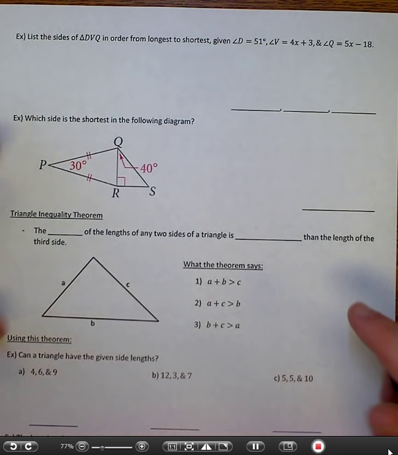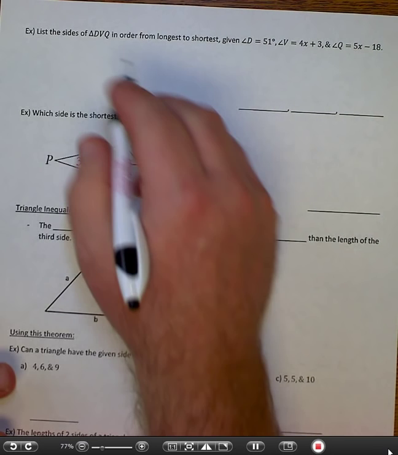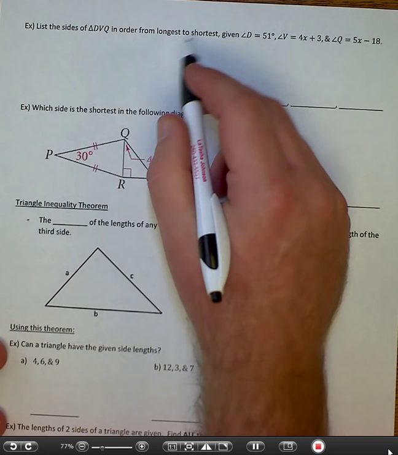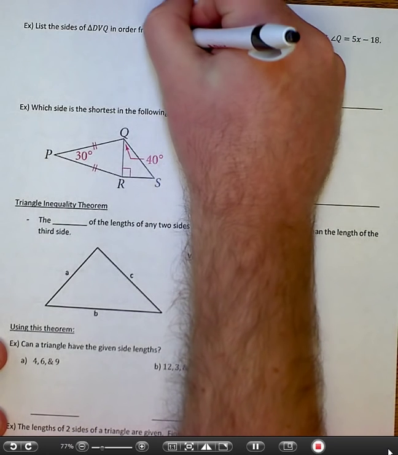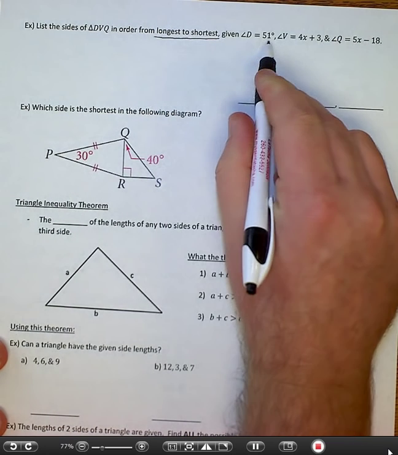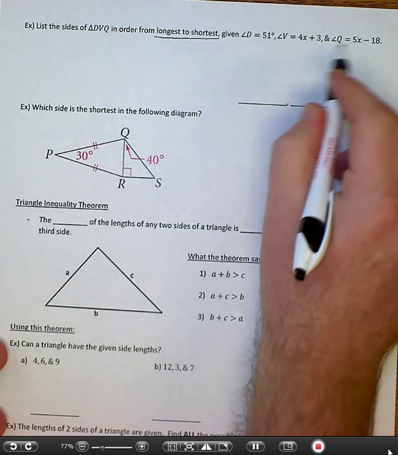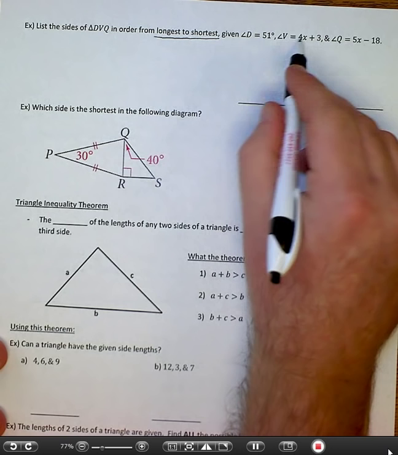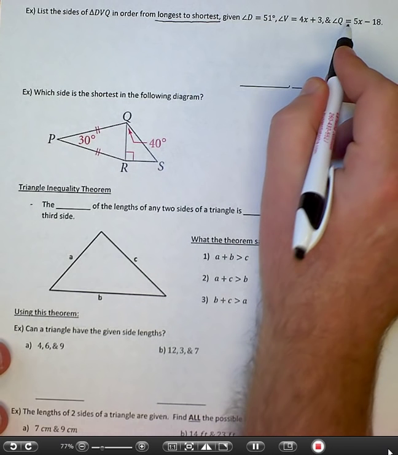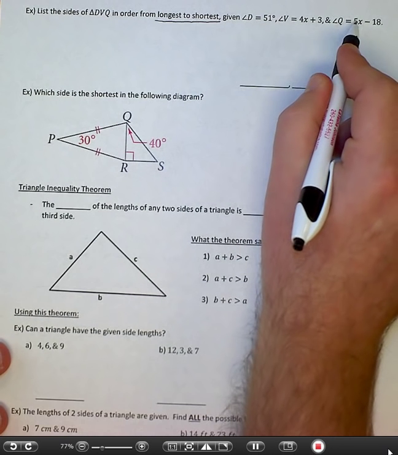A little bit more challenging here. List the sides of DVQ in order from longest to shortest. So I'm going to go longest to shortest, given that angle D is that, angle V is that, and angle Q is that. Well, I just gave you some algebra to do here. These have to add up to 180, but we have to figure out what those angles are before I can order them.